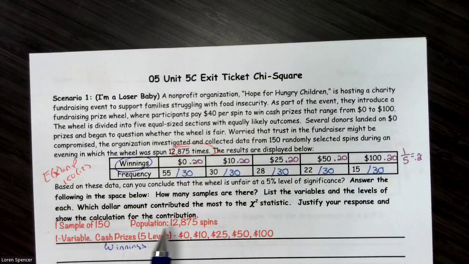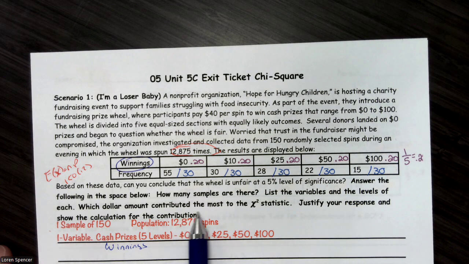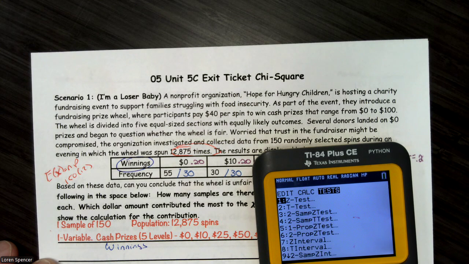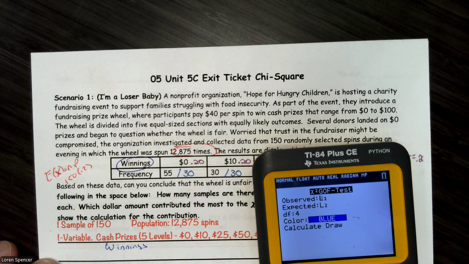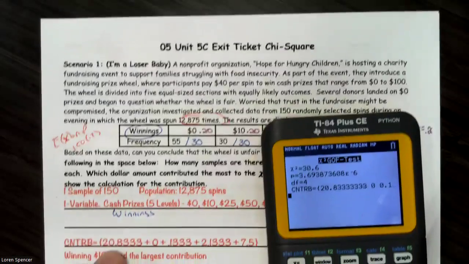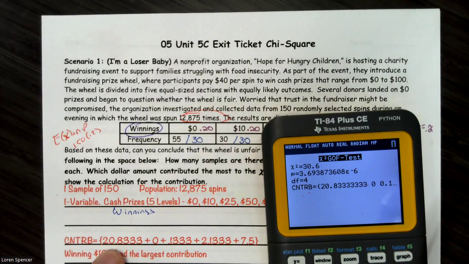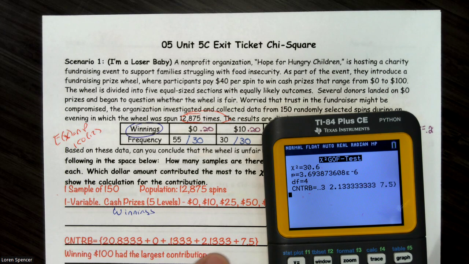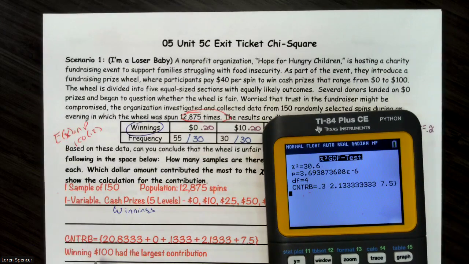Then it says which of the values had the greatest contribution. So I go, all right, let's run this thing. Stat test, chi-squared goodness of fit. Oops, degrees of freedom is 5 minus 1. And I have my contributions. And I see my first contribution is 20.833. The next one was 0. The next one is 0.133. The next one is 2. The next one is 7.5.